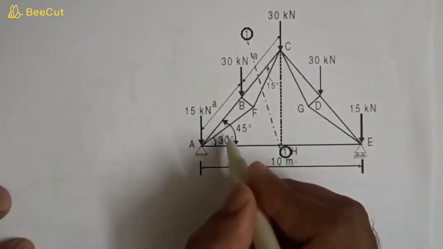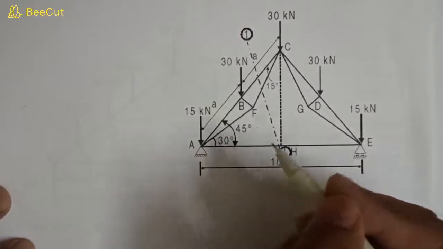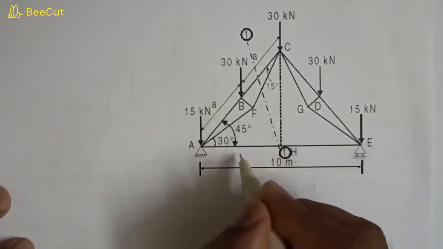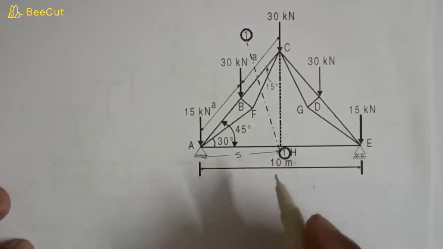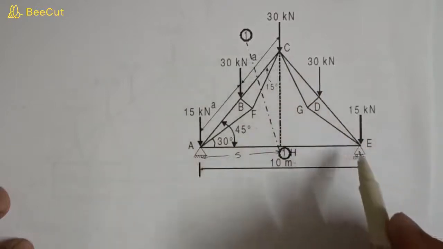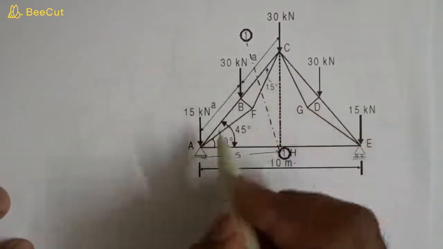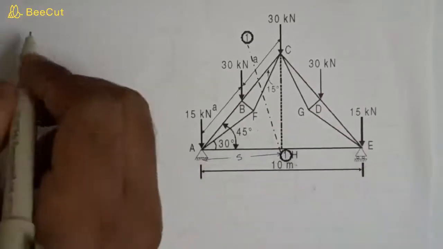This angle is given as 30 degrees, this angle is 45 degrees, and this total length is 10 meters. So this length should be 5 meters, and you can see that around CH this truss is symmetrical, and the loading is also symmetrical, so the reactions at A and E should be equal.